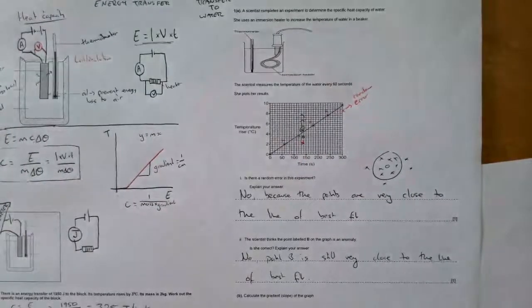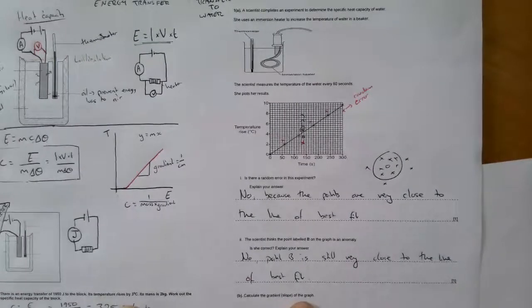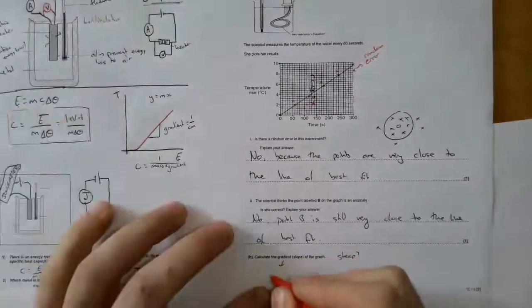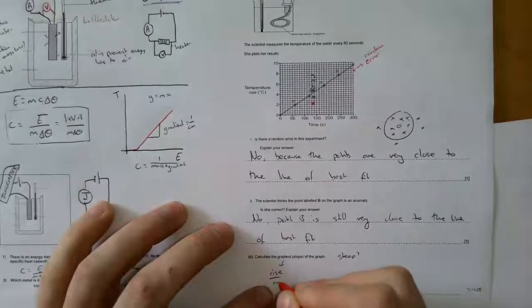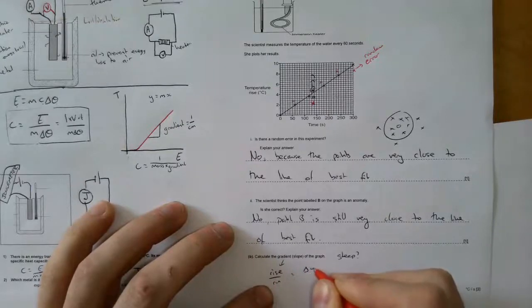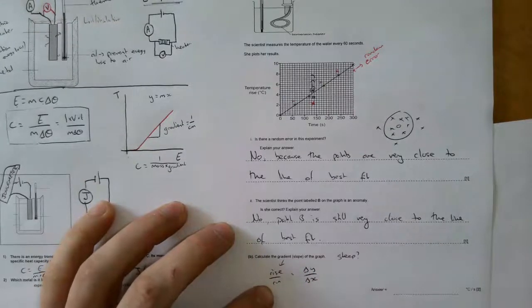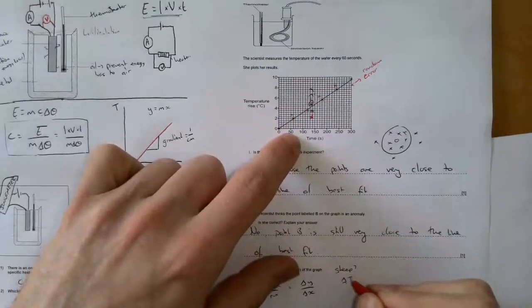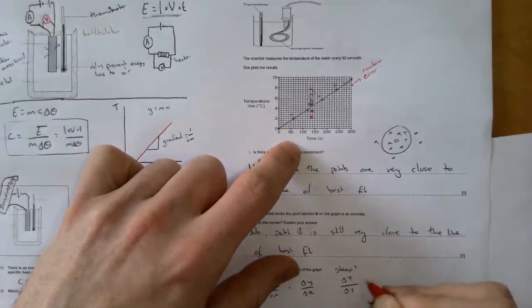Part B, slightly harder question now. Calculate the gradient or the slope of the graph. So how steep is the graph? So the gradient is the rise over the run, or you might say the change in y over the change in x. On this graph, it represents our change in temperature over our change in time.